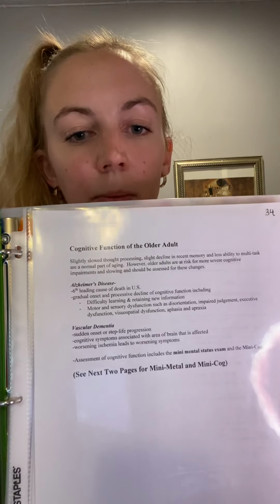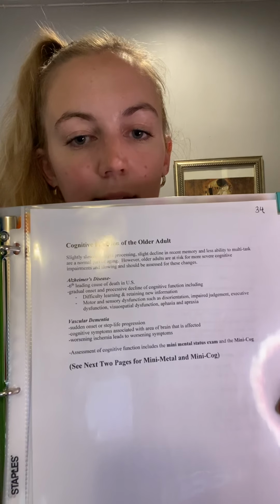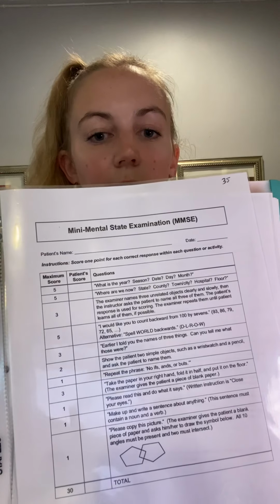All right, and then this is about cognitive function of the older adult. So this includes some information about Alzheimer's disease and vascular disease. On the next page, I included the mini mental exam and the mini cognitive exam, again, because I work with older adults, so this is something that would be really good to have quickly on hand to be able to use. I use this sometimes in my daily practice anyway, so it's good to have it written out. And then I included the scoring for it as well.